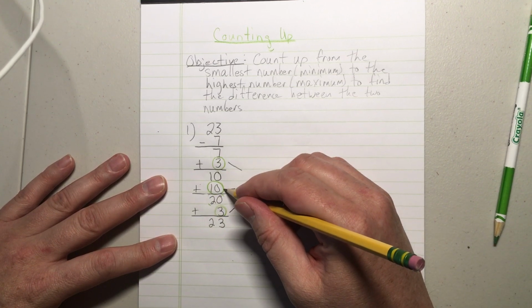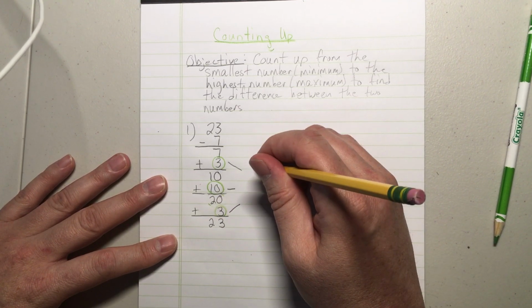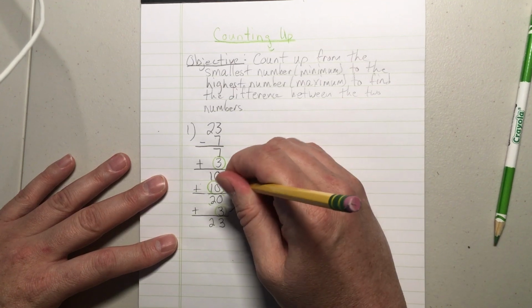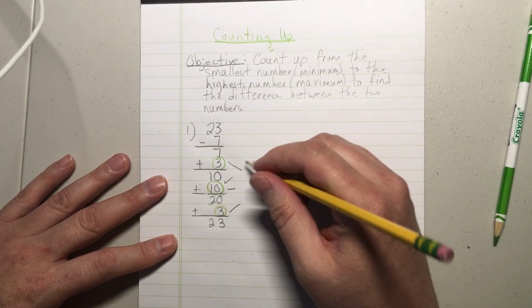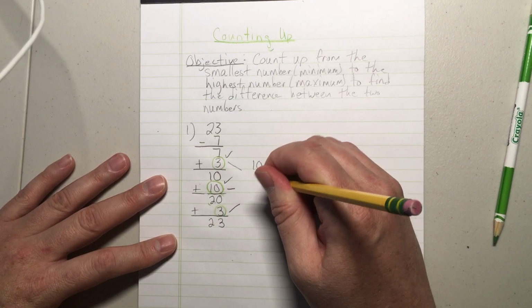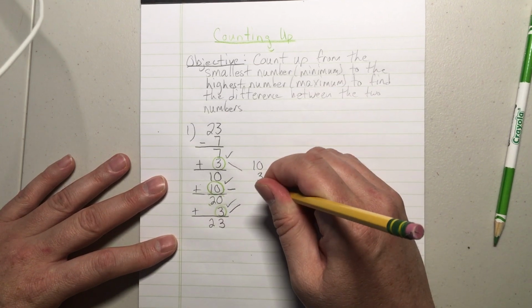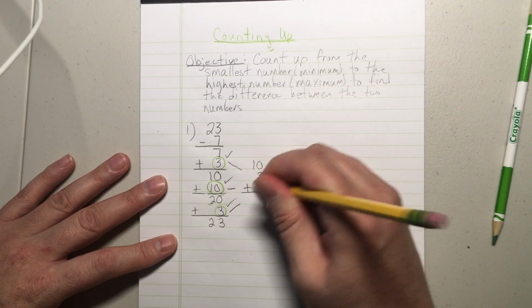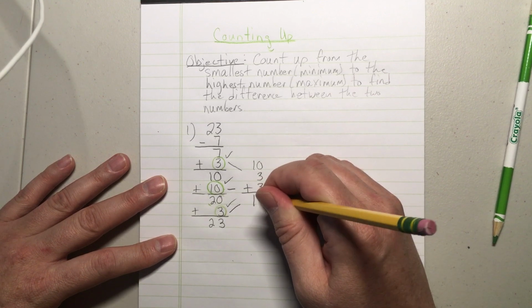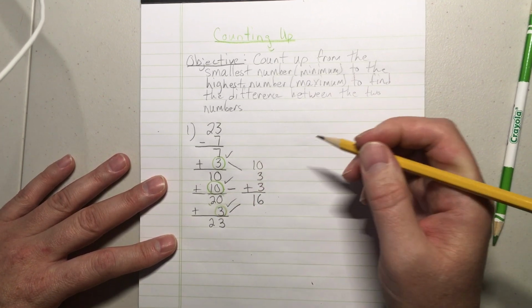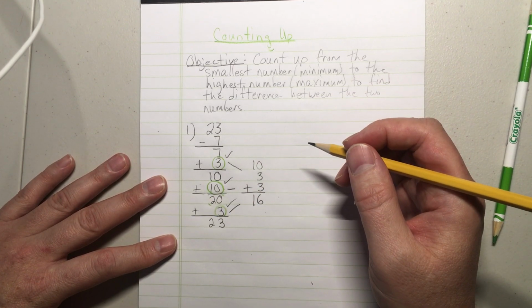So these numbers that I've circled, I want to add them together. I tend to start with the higher number first, so like maybe 10. Check it off so you don't lose it. 3. And then I have another 3 here. And when I add that all together, I get 16. And that's my answer. Okay?